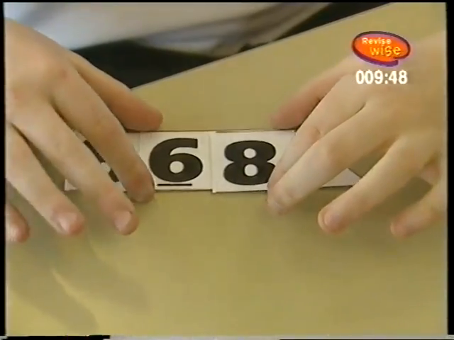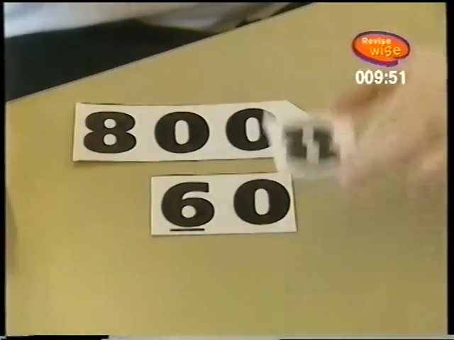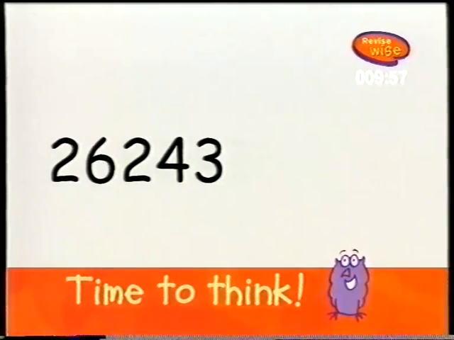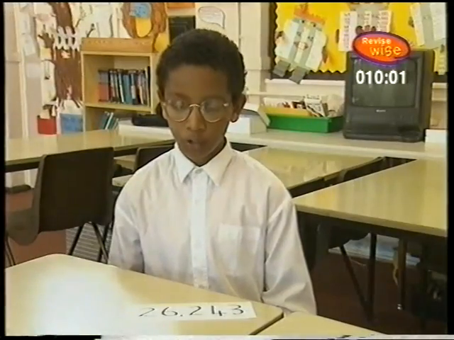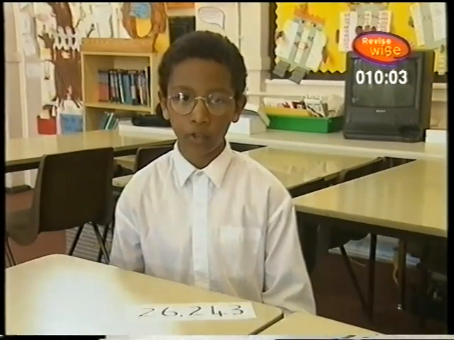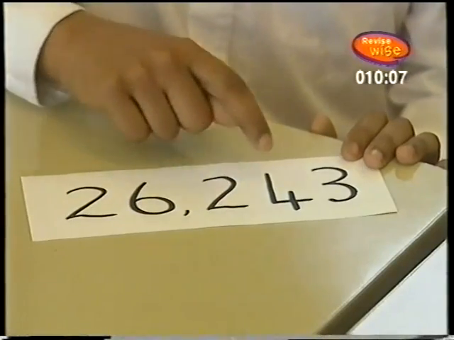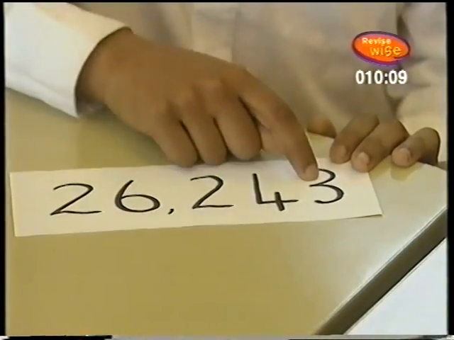What do we call a big number like this? Over to our maths team. This number is 868. It's made up of 8 hundreds, 6 tens and 8 units. So what's this big number called? This number is 26,243. It's made of 26 thousands, 2 hundreds, 4 tens and 3 units.